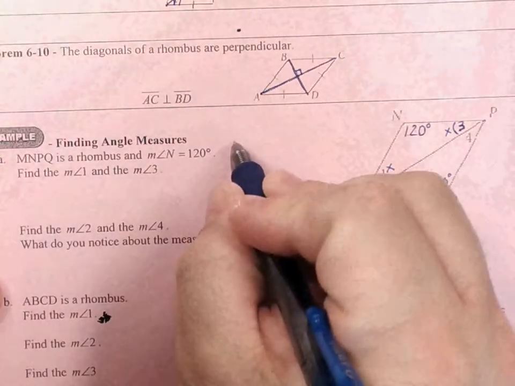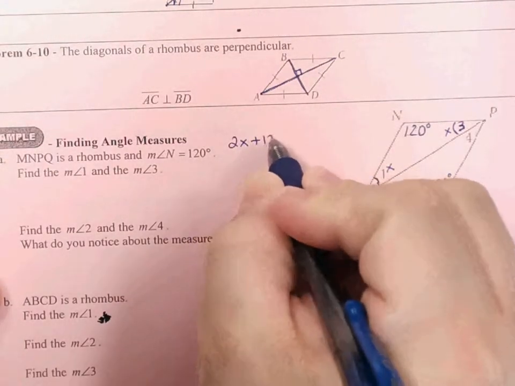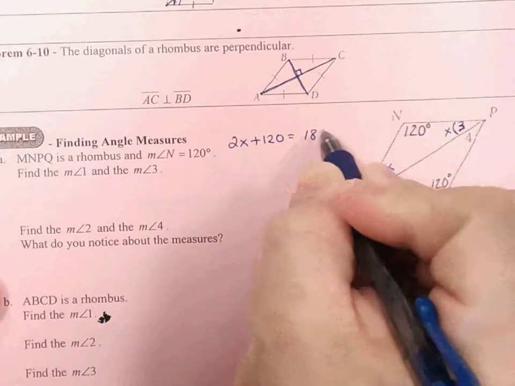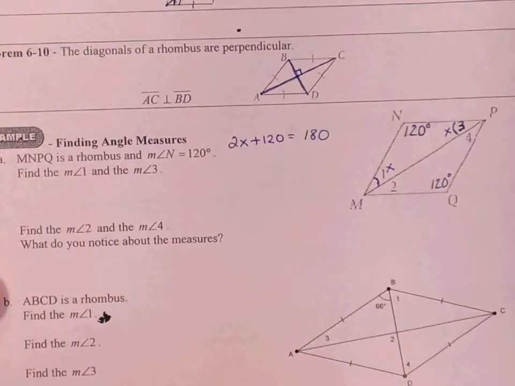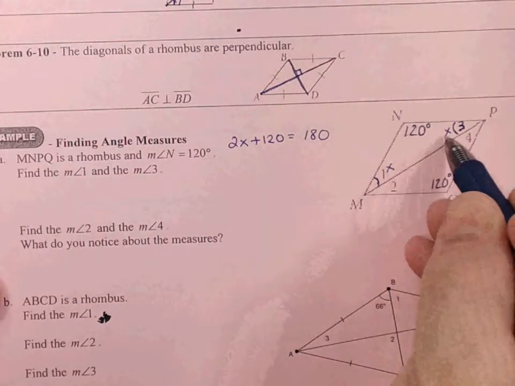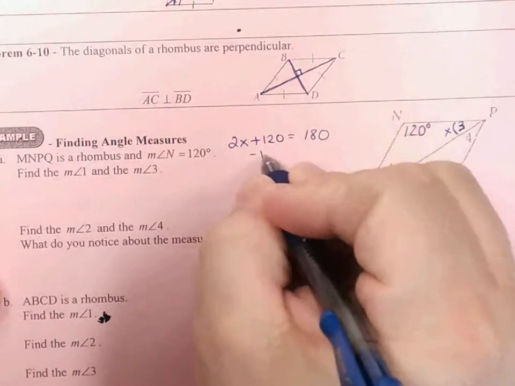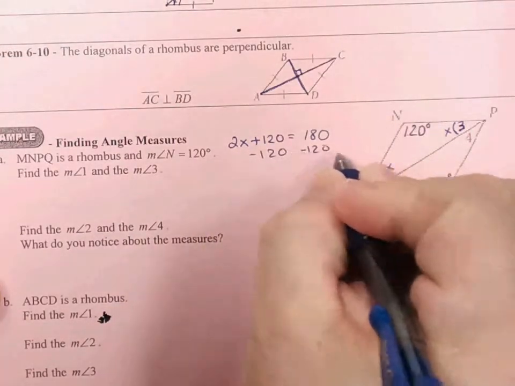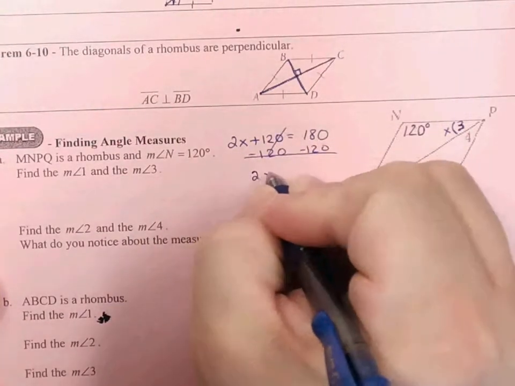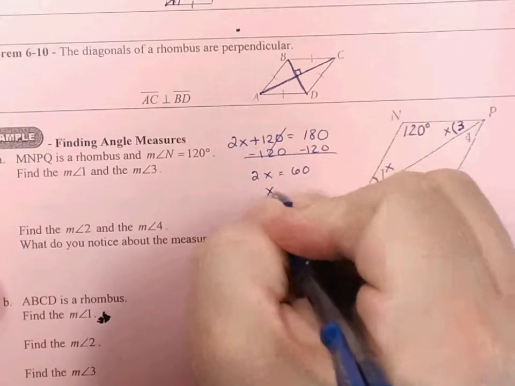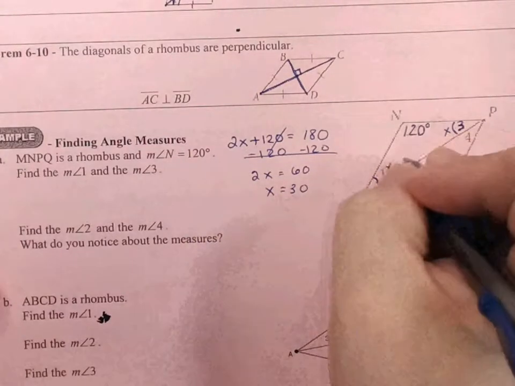So now we can say that 2x plus 120 equals 180. 2x is, I just added x plus x. So now let's subtract off 120. You have 2x equals 60. So x equals 30.